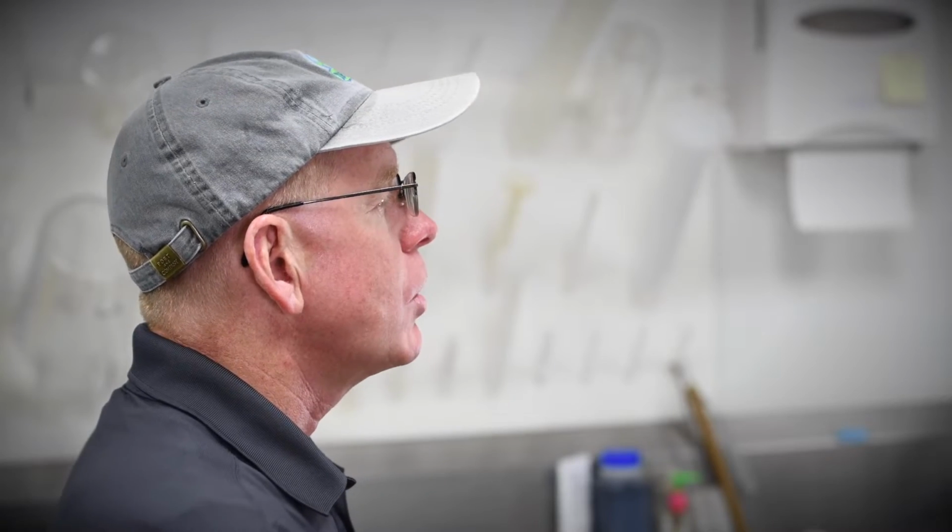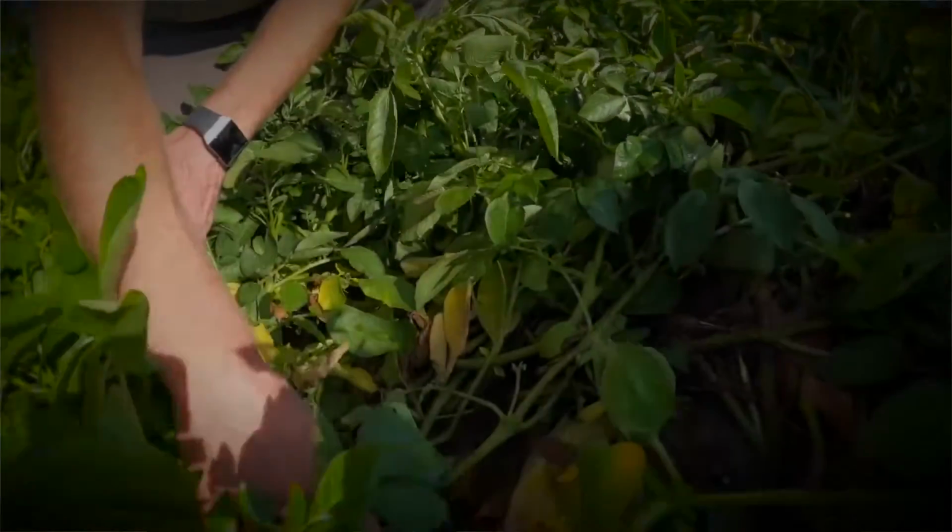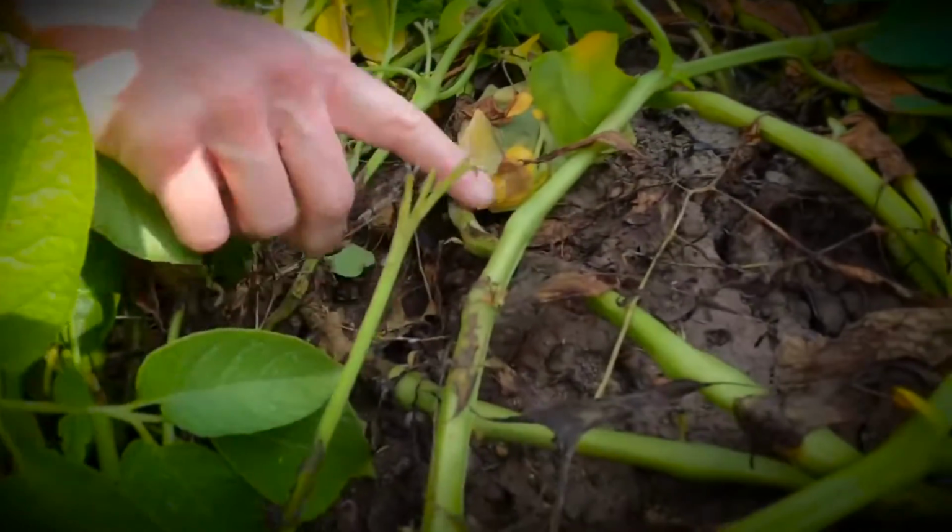Botrytis is another foliar disease that impacts potato production. It's sometimes called gray mold. It's favored by moist, humid environments. The way the potato grows is, as it comes out of the ground, the growing point is at the very, very top. The leaves on the bottom get older and older, and they start to die.